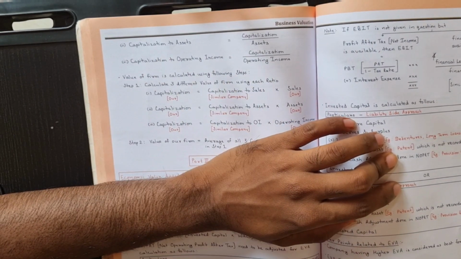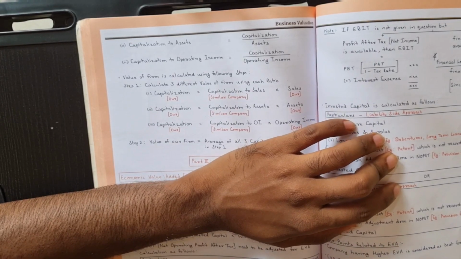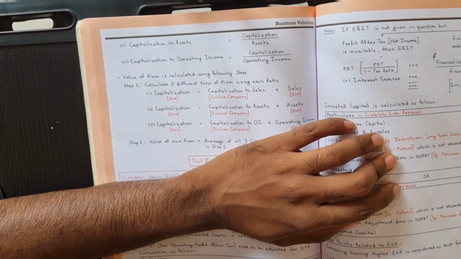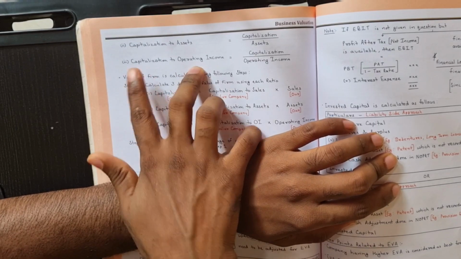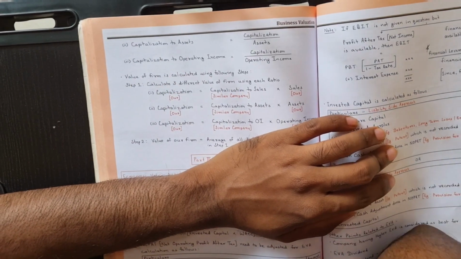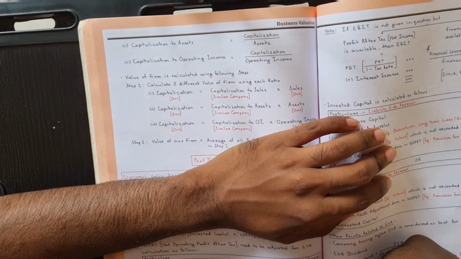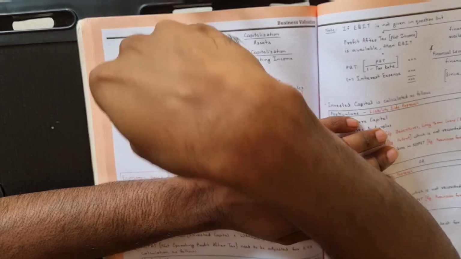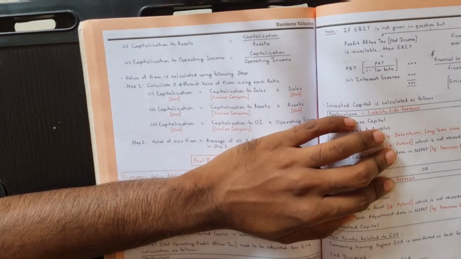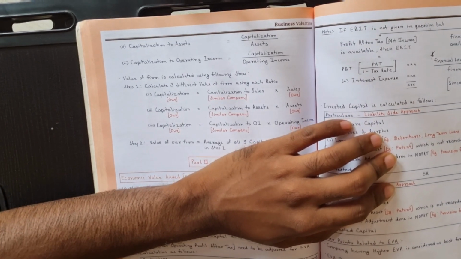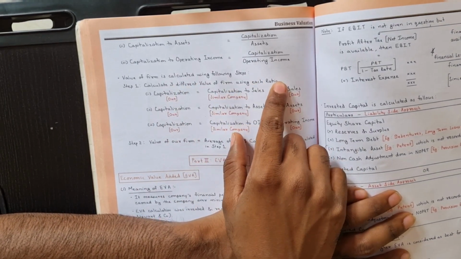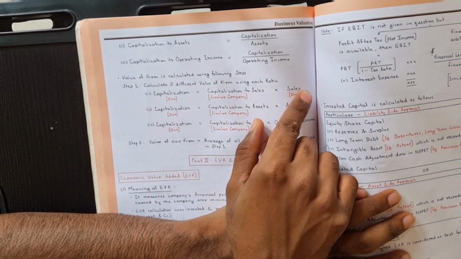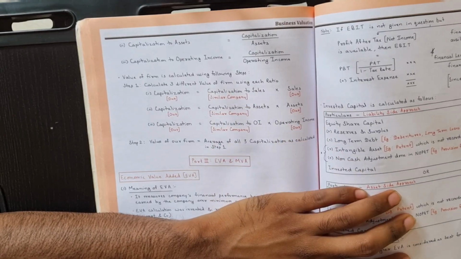What does capitalization mean here? Capitalization means your value of the firm, or your enterprise value, whatever it is. They have given a different name, that is capitalization, in the chop shop approach. Now we have to calculate the value of the firm using the following steps. We calculate 3 different values of the firm using each ratio, capitalization to sales, capitalization to assets into our assets.